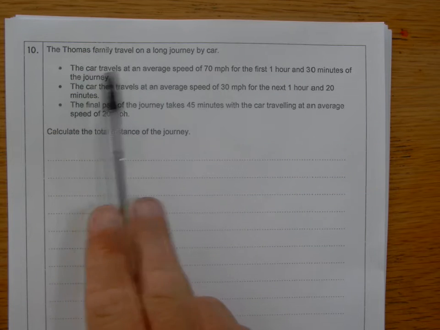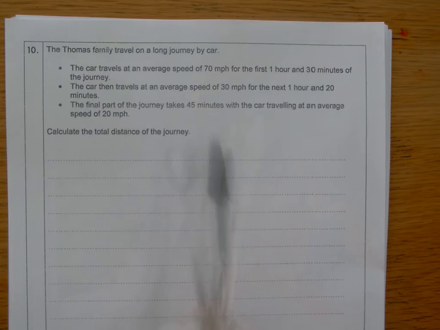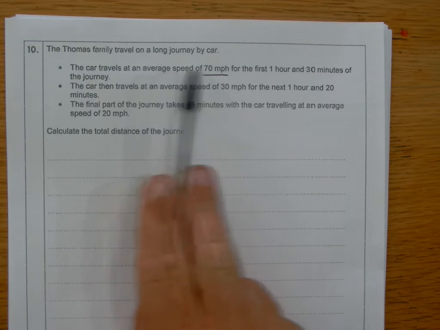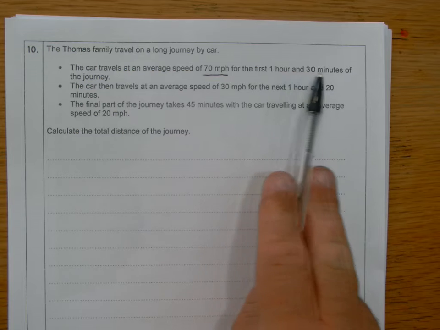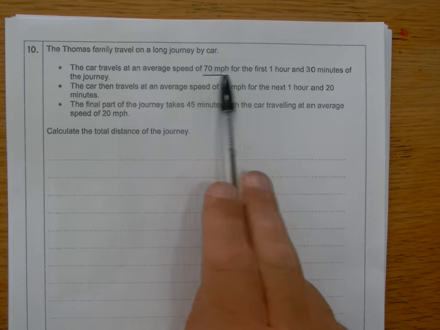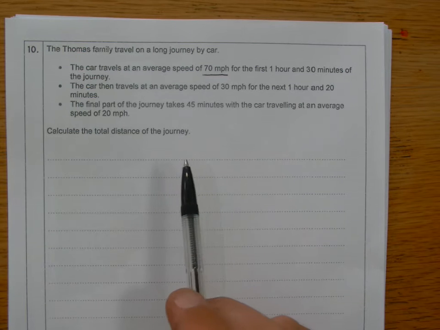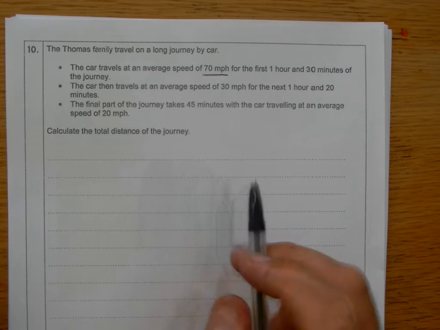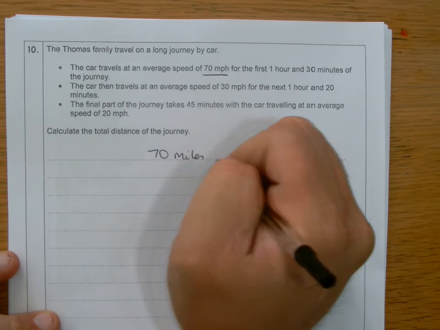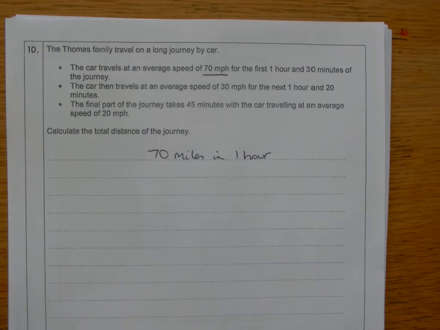So in the first bullet point, look here, it gives us information about the speed and the time of the journey. So the speed: they travel an average of 70 miles an hour for the first 1 hour and 30 minutes. What I'd focus on here is the speed, because when we see mph, miles per hour, that literally tells us how many miles it can travel in 1 hour. So instead of writing mph, I could say 70 miles in 1 hour. That's what that literally means. We can travel 70 miles in 1 hour.